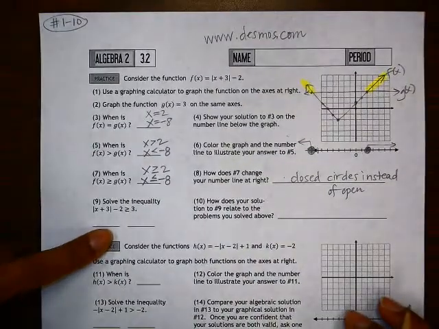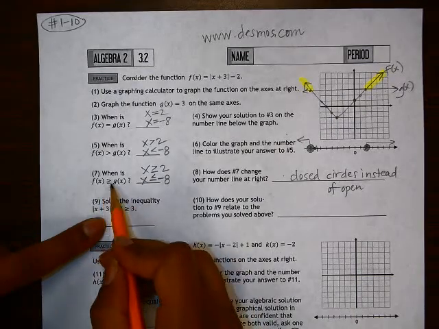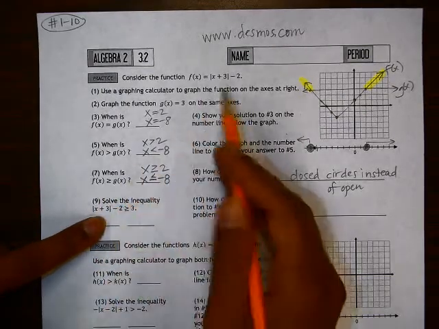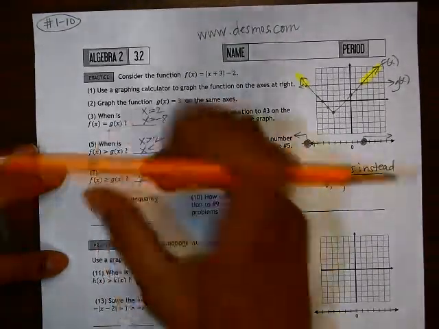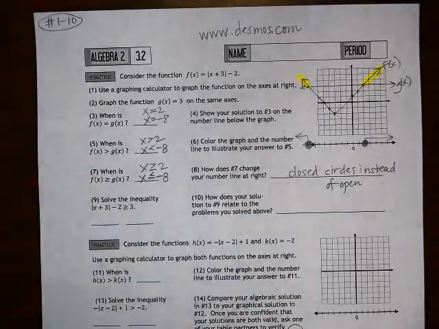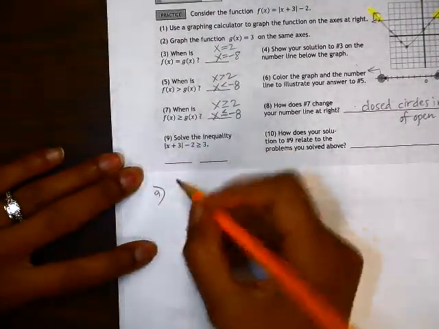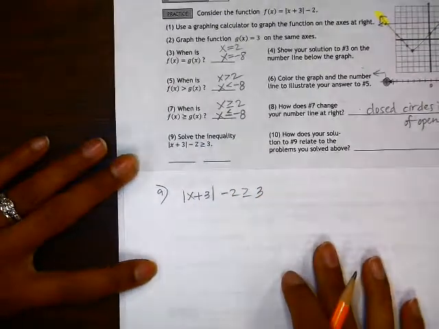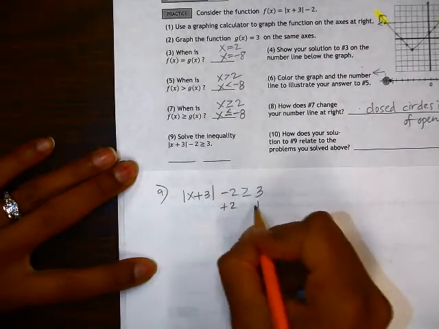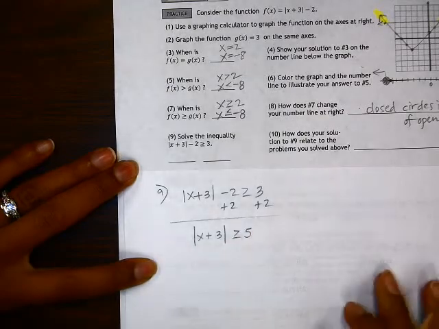All right, on number 10, or I'm sorry, on number 9, now we're actually going to solve the inequality f of x is greater than g of x. So f of x is given, g of x was also given. If we're solving this inequality, let's look at what steps we would take if we didn't have the graph in front of us to help us out. So algebraically, the first step to solving this inequality is to isolate the absolute value. In order to do that, I need to add 2 to both sides. So absolute value of x plus 3 is greater than or equal to 5.